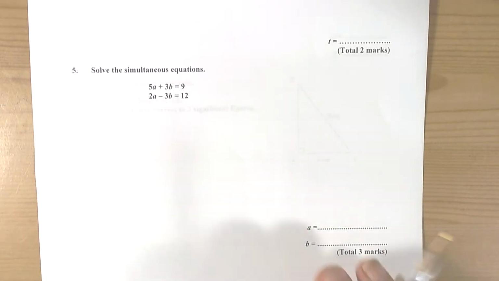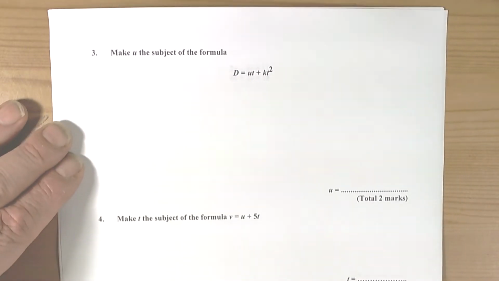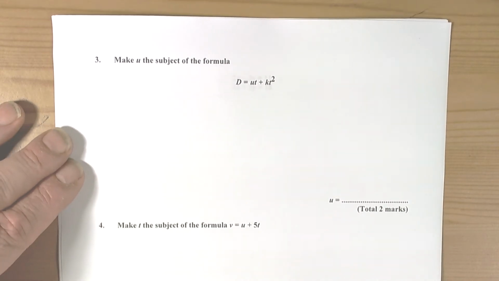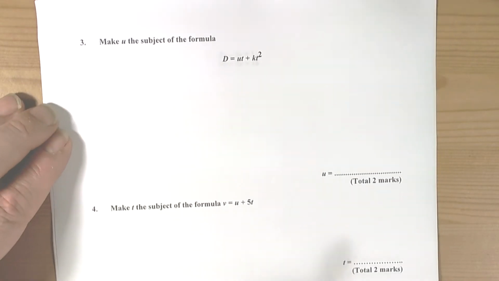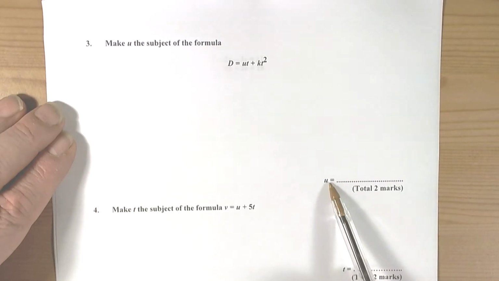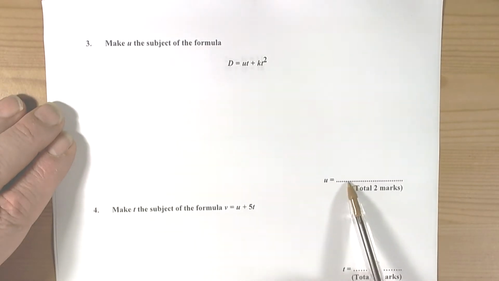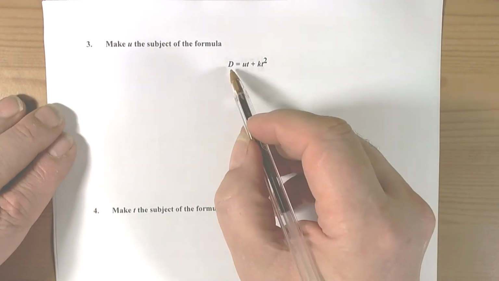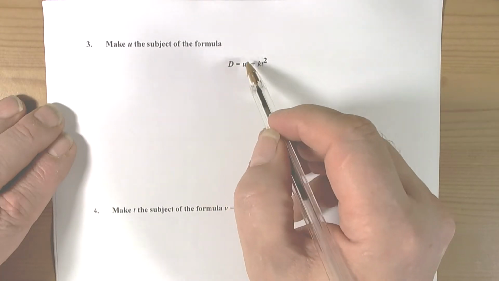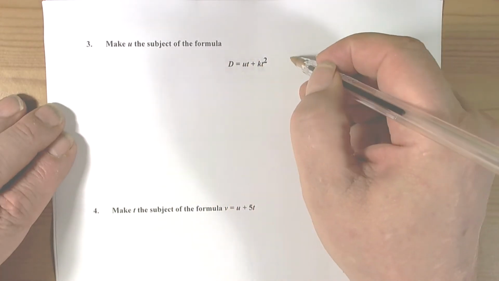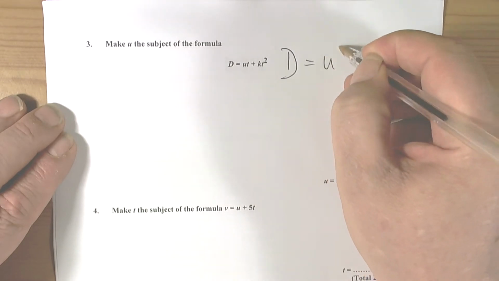Alright, so now we go on and we're looking at making something the subject of the formula. As we can see on the answer line, it's saying to us that we should end up with an answer of u equals something. So we need to be swapping this about until we get u on its own. So I'll write that a little bit bigger so I can identify what I'm doing.